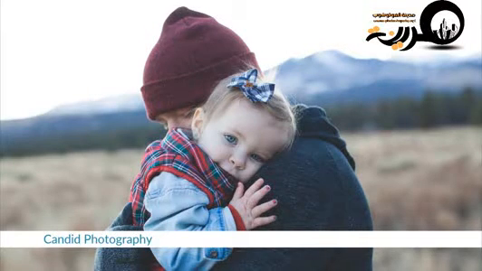And little moments between people are spontaneous things that just occur. Usually the subject isn't aware of the photographer, and the shots result in being very, very natural. And this style is excellent for capturing people at their most relaxed. And candid in particular is great for family photography.